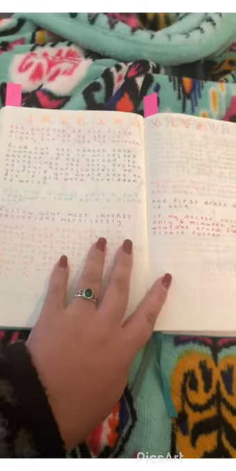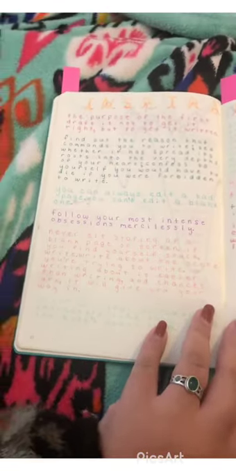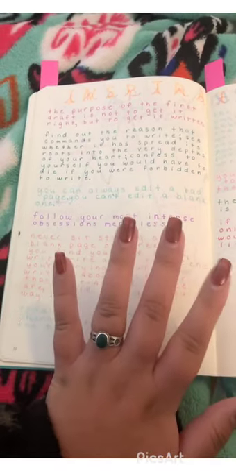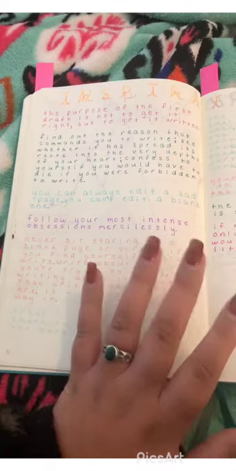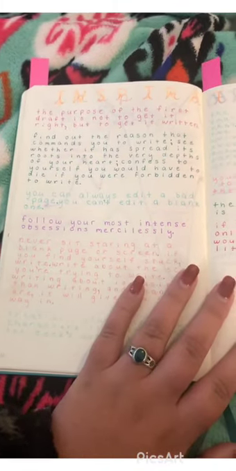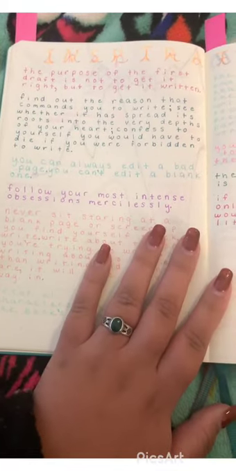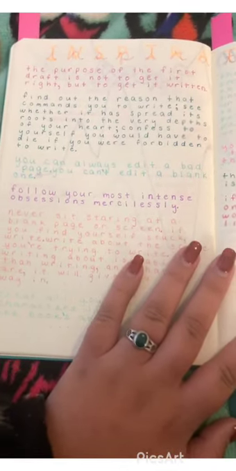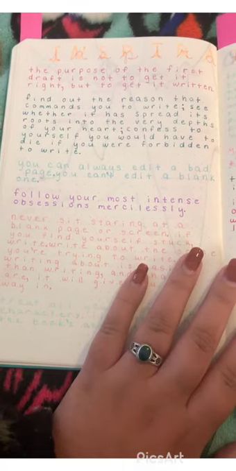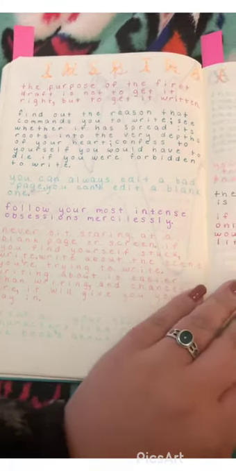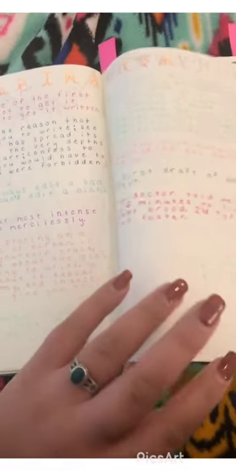I did an inspiration page. I would highly recommend doing this and putting it in your creative writing or whatever you have journal, even if you're not a writer, because you can always just flip back to this page if you're feeling discouraged or like you have no motivation, and come back to some of the quotes that light a fire underneath you.